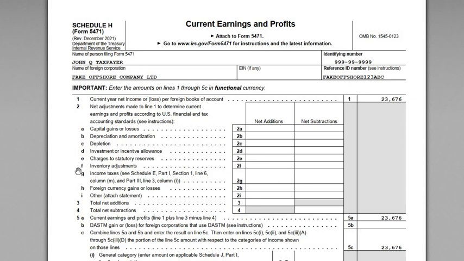Okay, for this video, we are now going to cover Schedule H for the Form 5471. So Schedule H is the current earnings and profits reconciliation for the CFC. So what is this schedule designed to do? Well, Schedule H kind of works like a book to tax reconciliation, right?